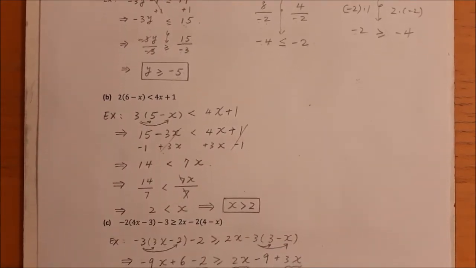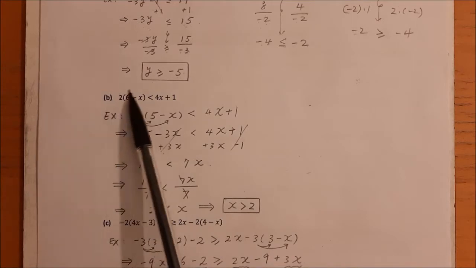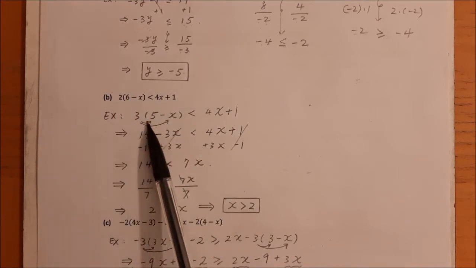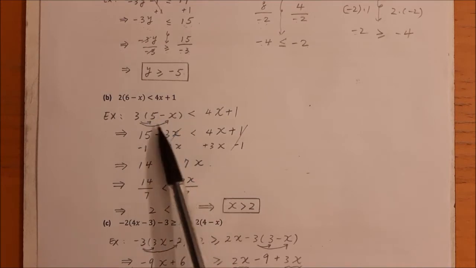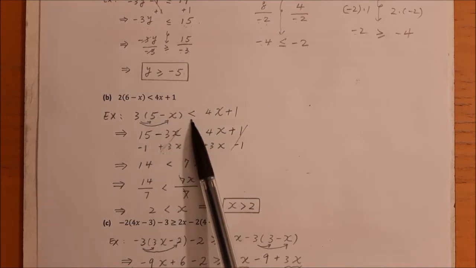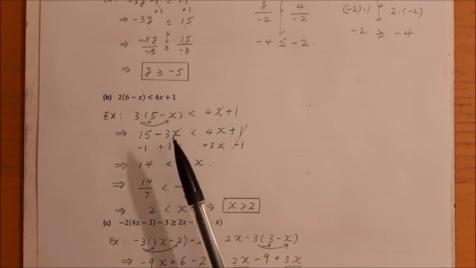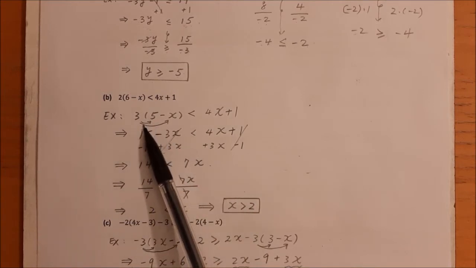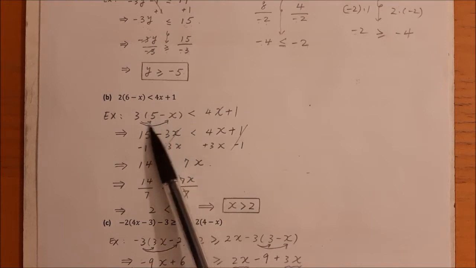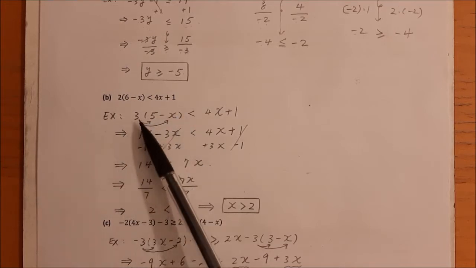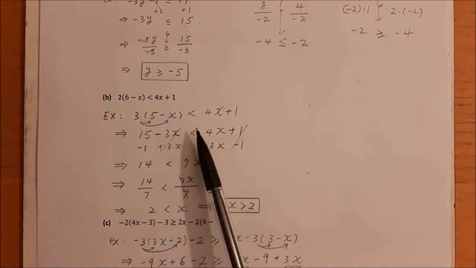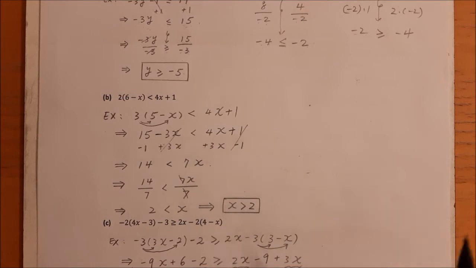B. This one is a homework question. Example: 3 times parenthesis 5 minus x less than 4x plus 1. So first of all, we use the distributive property. Remove the parenthesis. 3 times 5, 15, minus 3 times x, less than 4x plus 1.